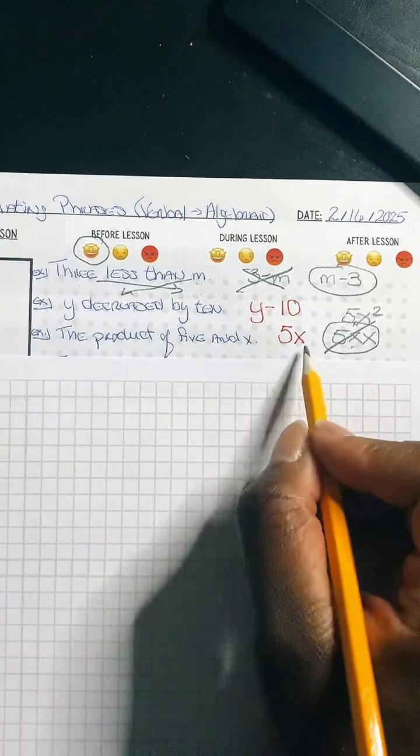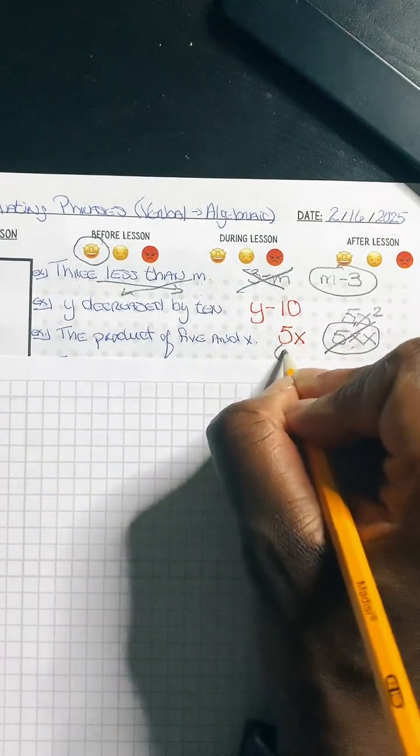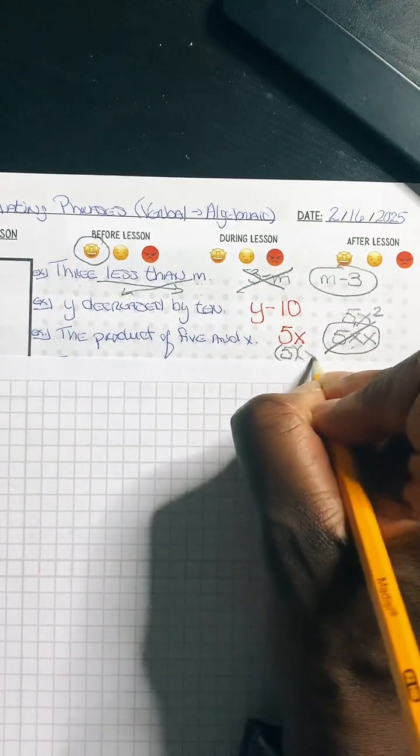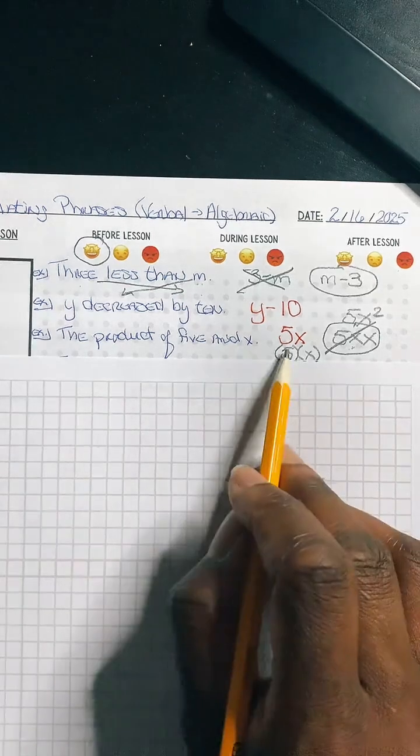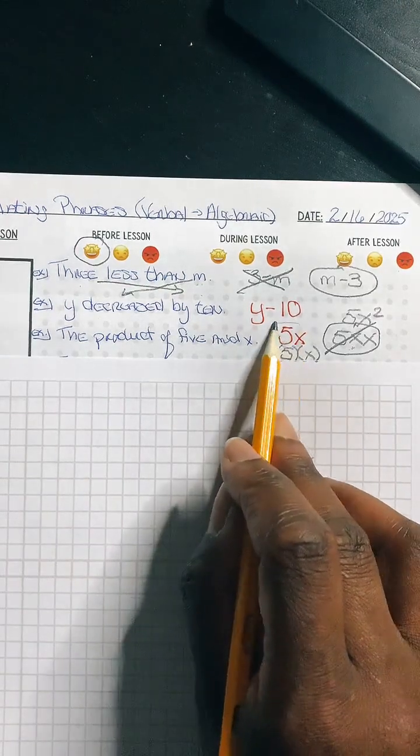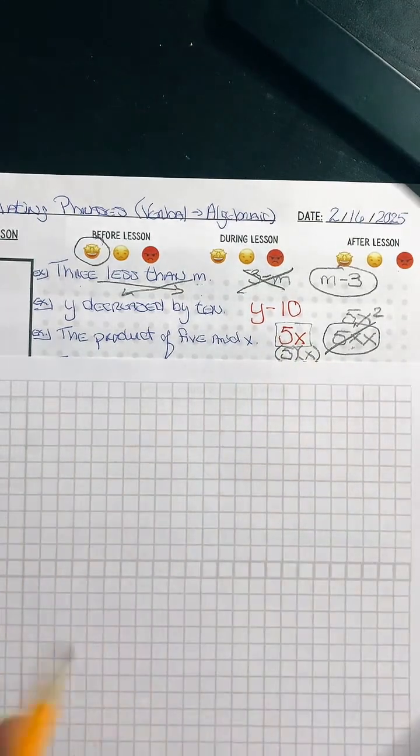You can write 5x like this, or you can put parentheses around the 5 and parentheses around the x. But the majority of the time in books, you're going to see it as 5x.